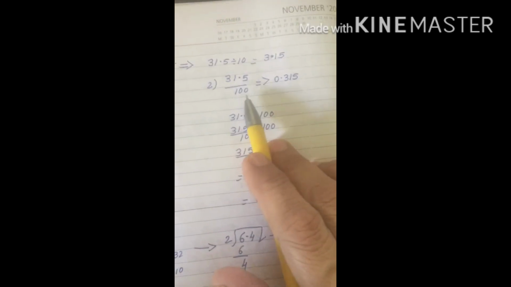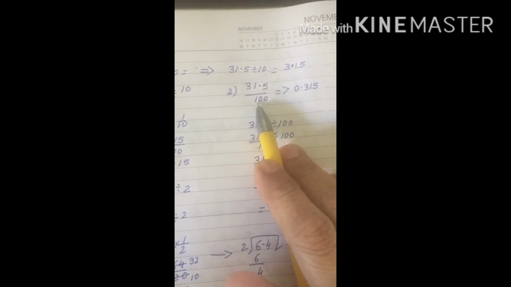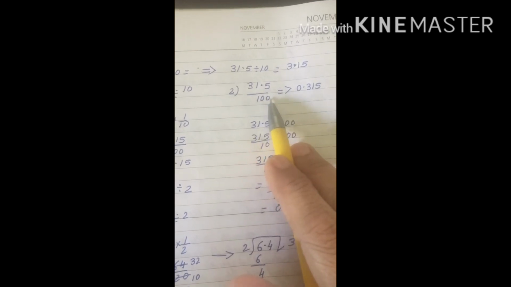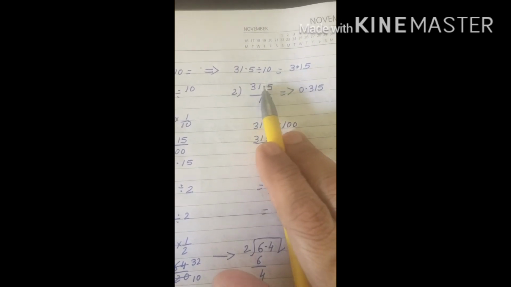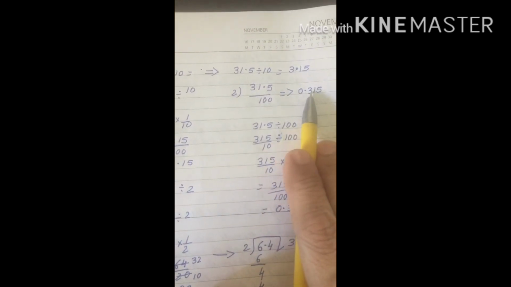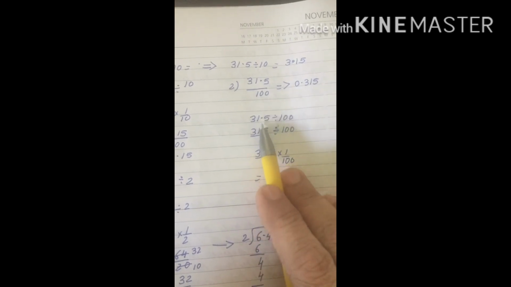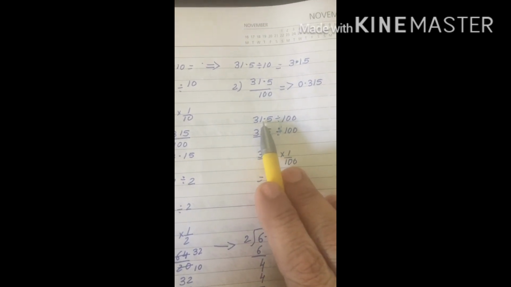Now suppose we want to divide 31.5 by 100. Now you know that you can do it directly. Here we are having 2 decimal places, so the decimal will be shifted 2 places towards our left. So the answer will be 0.315.